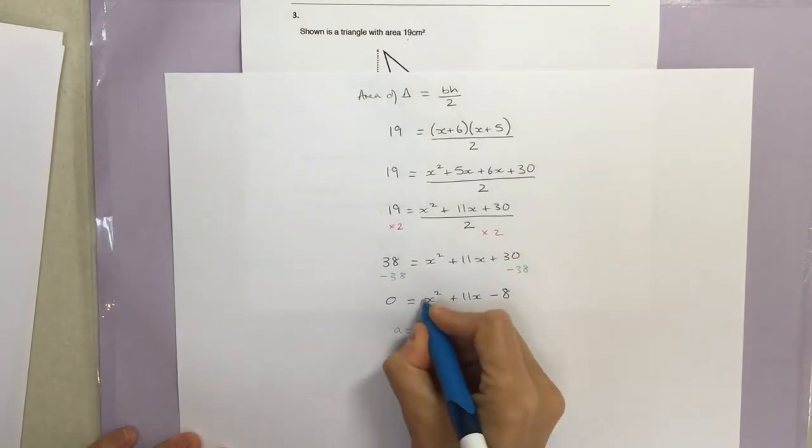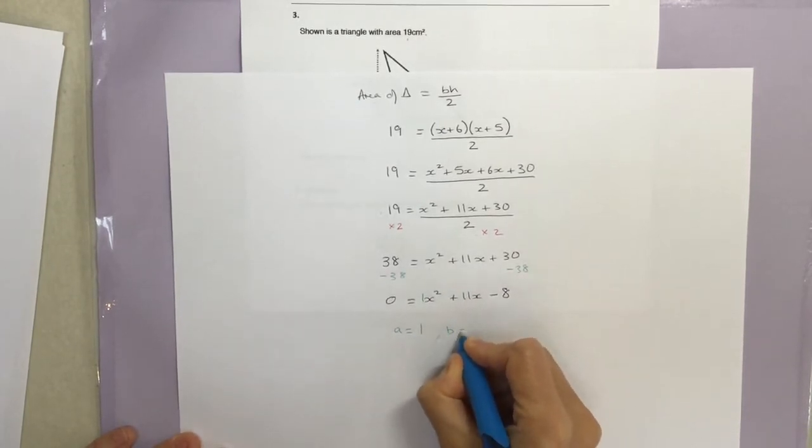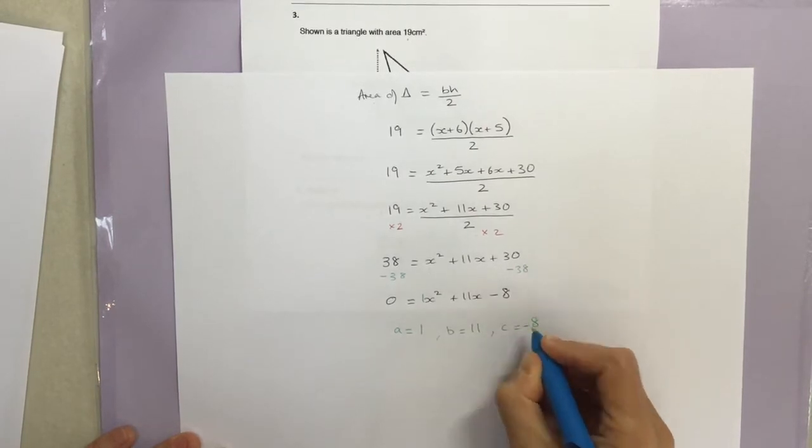So a in the quadratic formula is my coefficient of x squared, which is 1. b is my coefficient of x, which is positive 11. c is my number term on its own, which is negative 8 here.